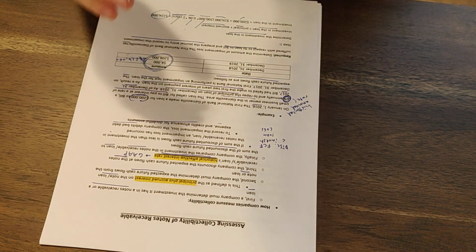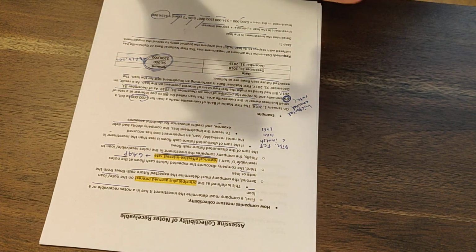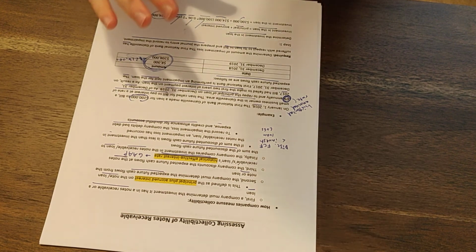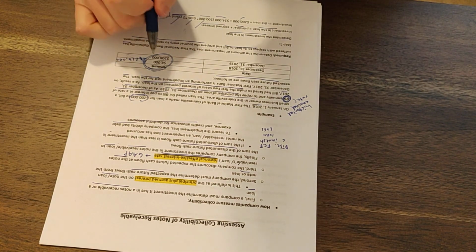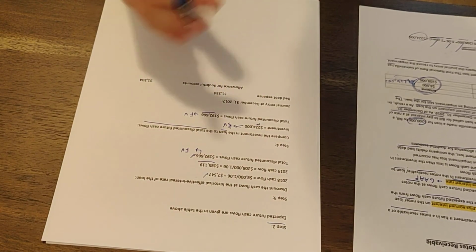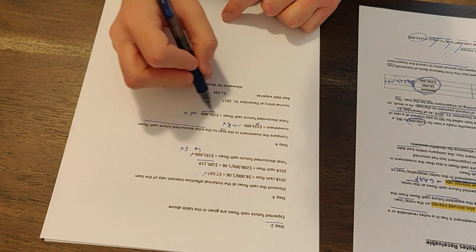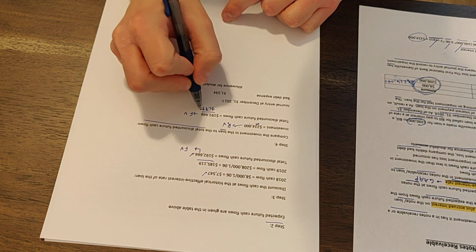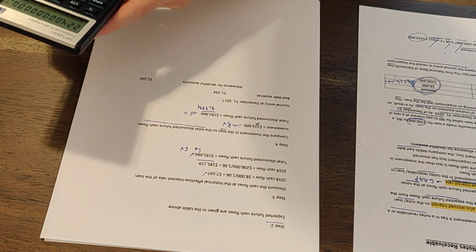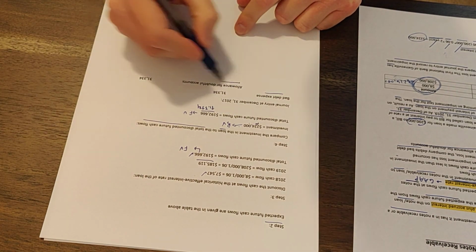December 31 of 2017 is the first time First National Bank is worried about there being collectibility issues. And the first time we're worried about collectibility issues and performing our impairment test, that's when we record our loss. In this case, it's technically bad debt expense, but it's basically an impairment loss. The way you calculate the impairment loss is literally the difference between these two numbers. $224,000 minus $192,666 gives us $31,334.